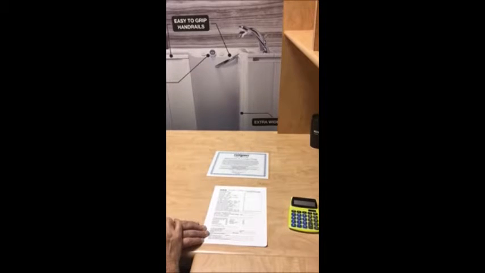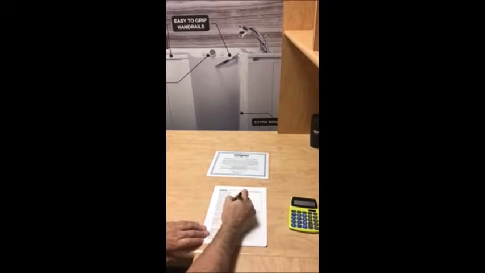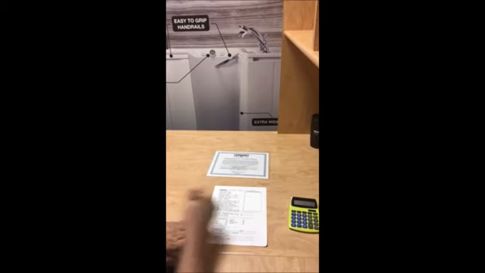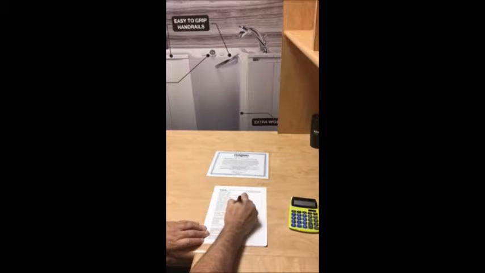Okay, vanity or toilet needs to be removed. If the vanity or toilet are in the way of getting a tub in and spinning it, we're going to put that we have. So we're going to put yes, and we'll circle toilet. Is toilet on the same side as existing faucets? That's a yes or no.